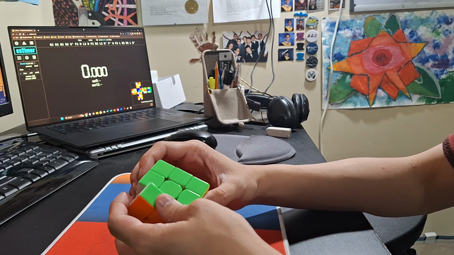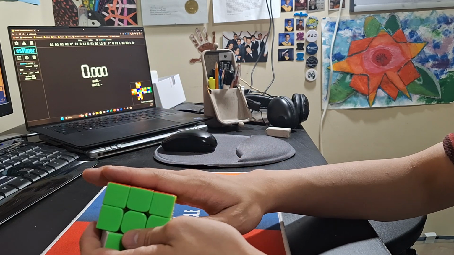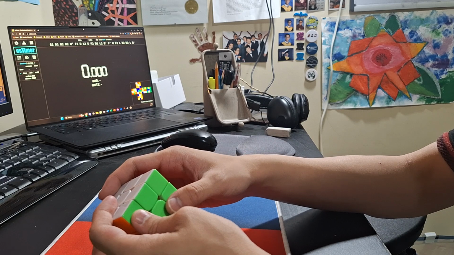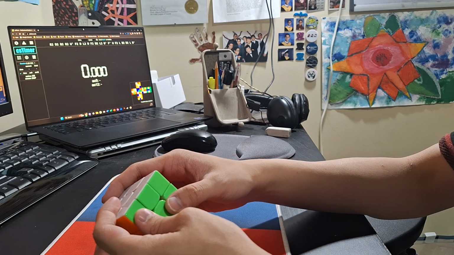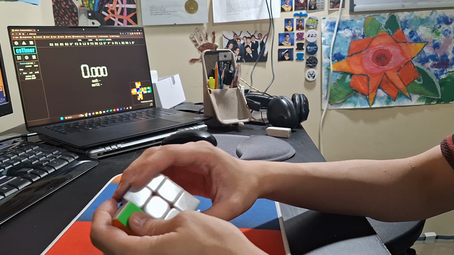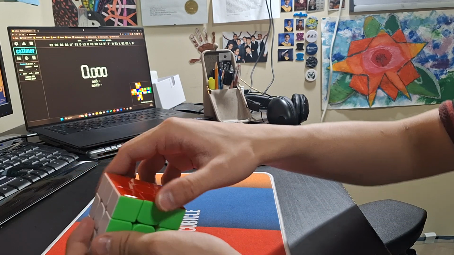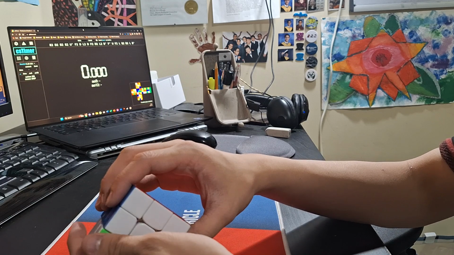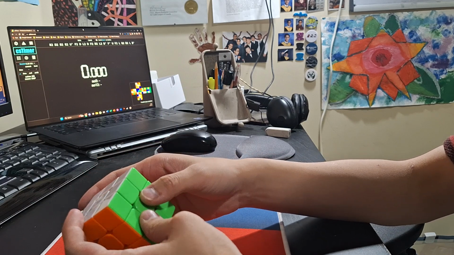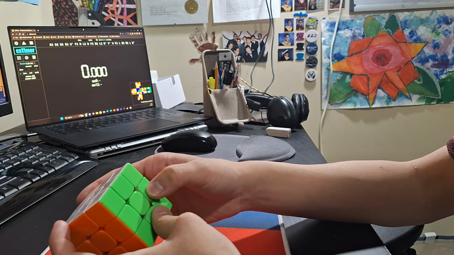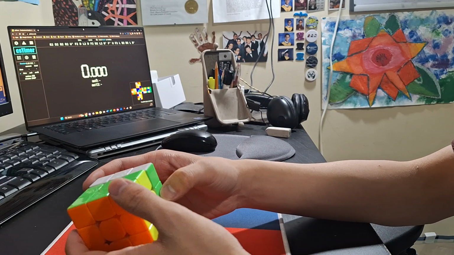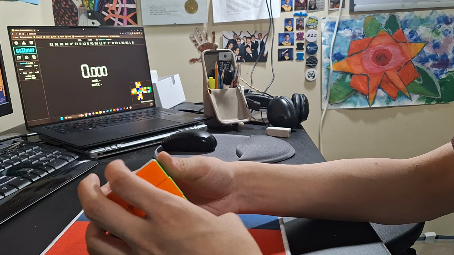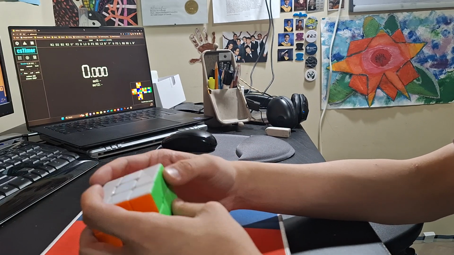Lowercase letters indicate the same face being turned, so R wide or little r, lowercase r prime, moves similar to capital R prime, but it moves both layers. And then lowercase l prime would move these two layers because this face is moving counterclockwise now.